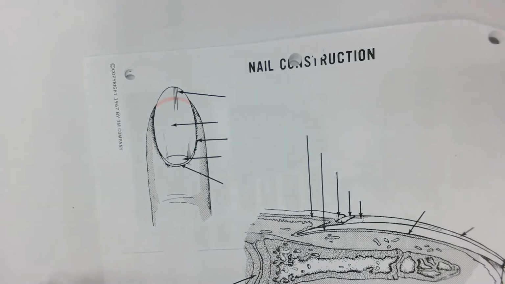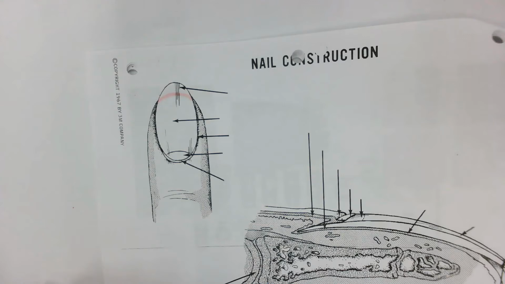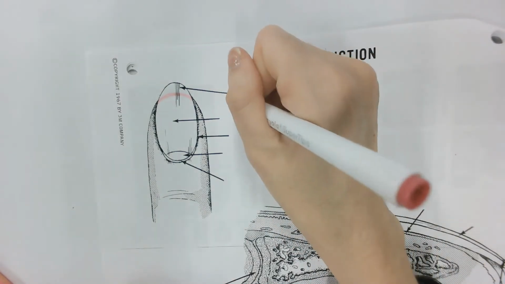Where the nail grows out from the tip of the finger, the length, that is called the free edge. Free edge.